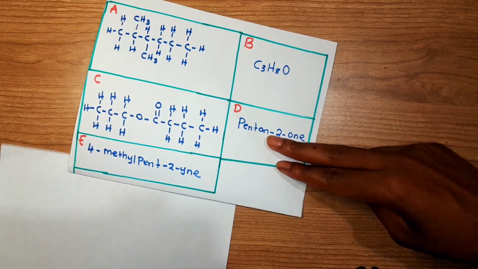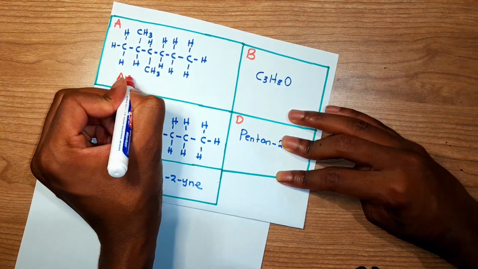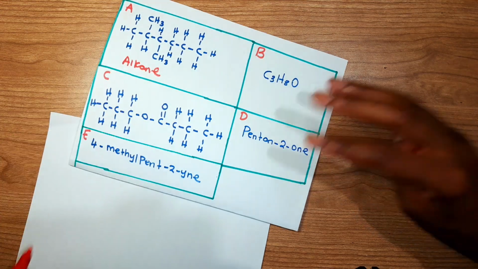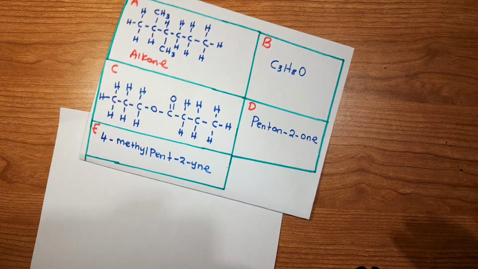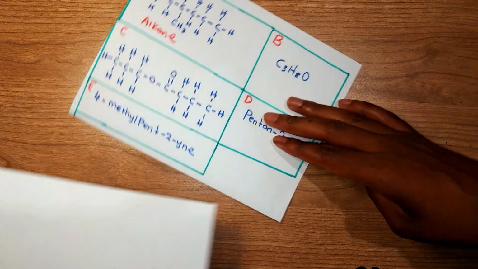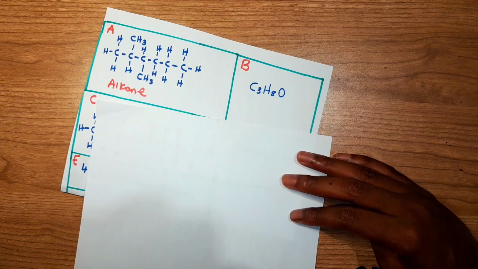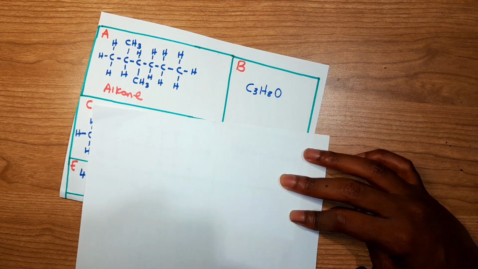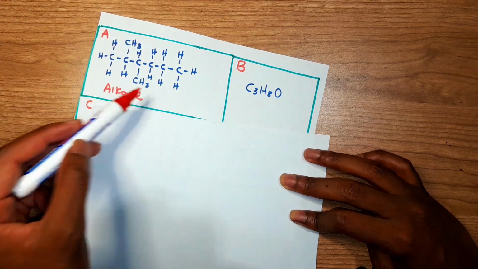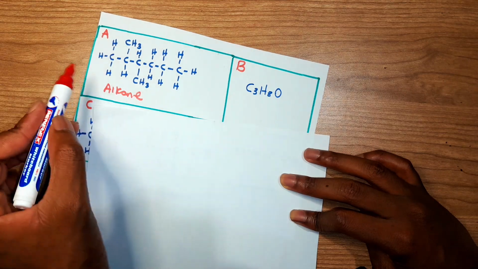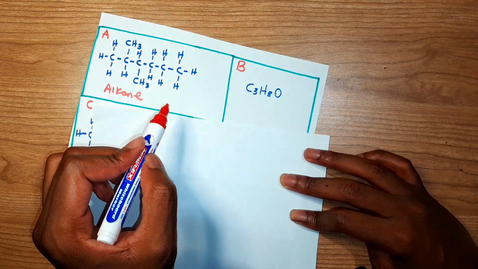What is A? We know that A is an alkane, right? How do we know that it's an alkane? We realize this because of the functional group that this structure has. And then let's try to give the IUPAC name of this structure. Well, we are going to look at the longest chain, right? Because we have the methyl branches. So let's count the longest chain: 1, 2, 3, 4, 5, 6.